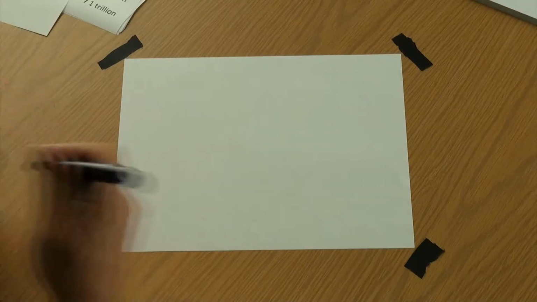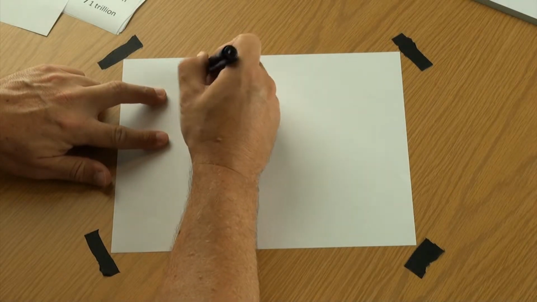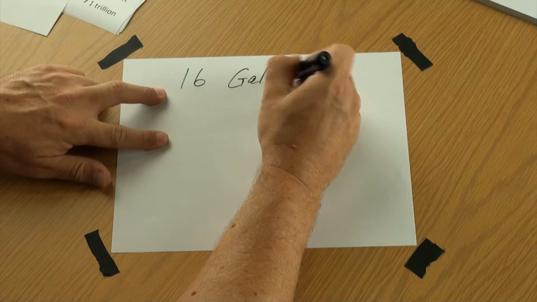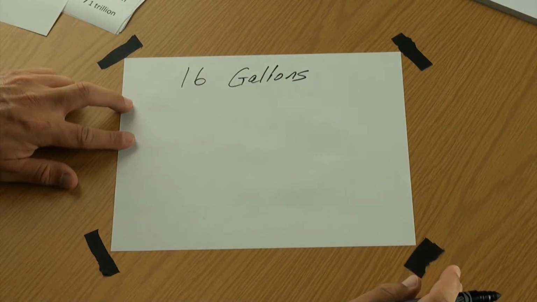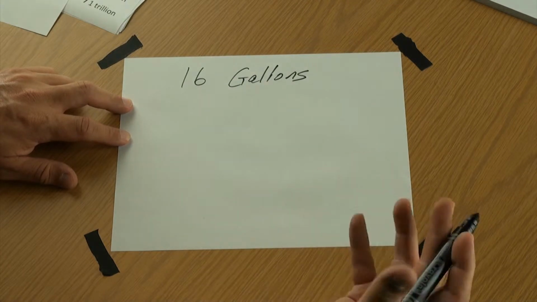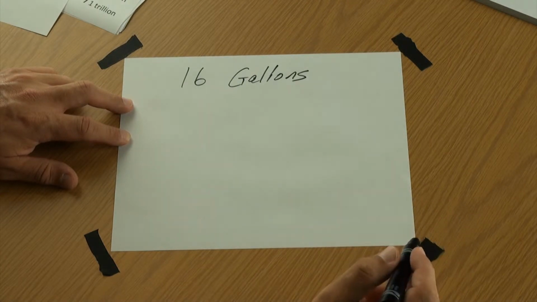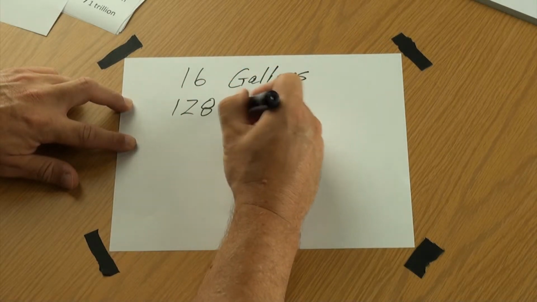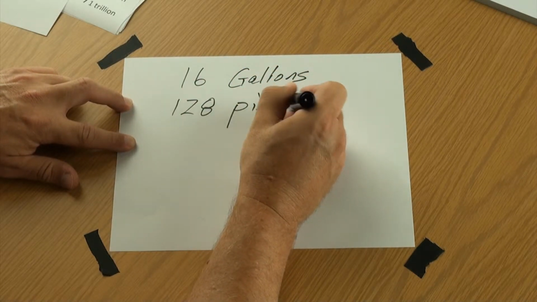Say my pickup's out of fuel and I need to fill it up. Well, I know that the tank on my pickup will hold 16 gallons. And that's how we usually talk about fuel, is we measure it in gallons. I could also say, though, probably wouldn't because it would seem a little bit weird, that it's going to take 128 pints to fill up my pickup.